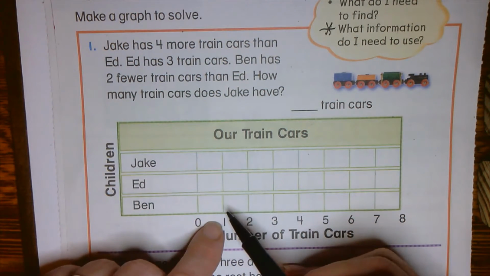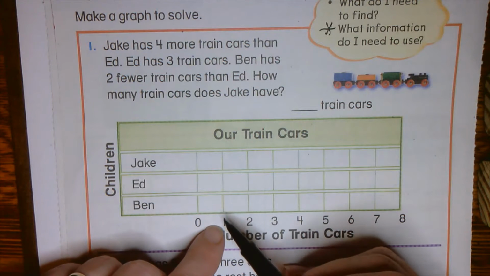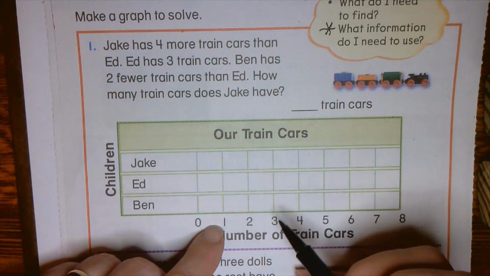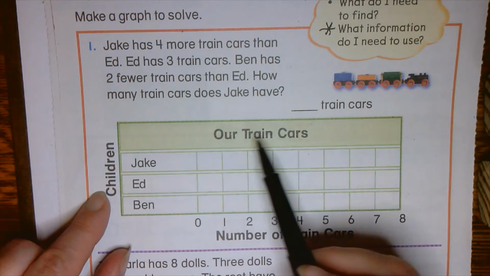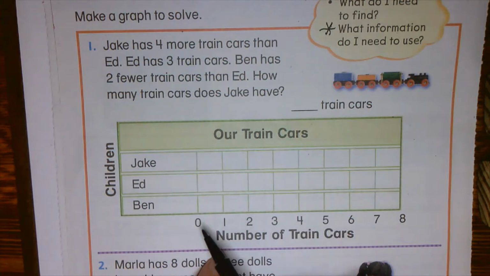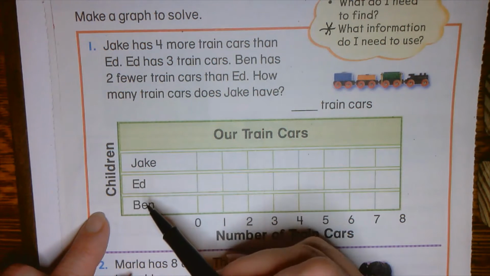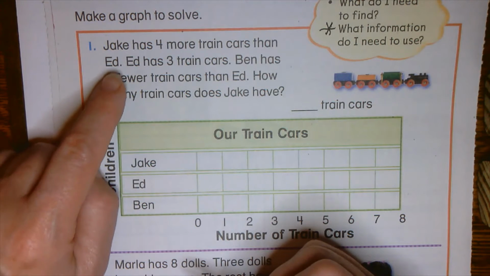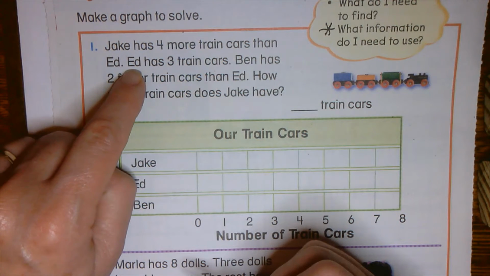And you can tell it's going to be a bar graph, right? Because these numbers are right here underneath the lines. And we have a title that tells us our train cars. Down here, it tells us these numbers mean the number of train cars. And over here, we know these names are the names of the children. So the one that we actually know is Ed.